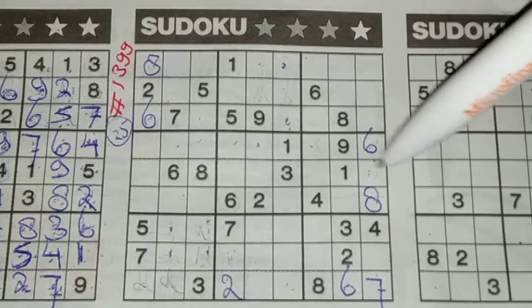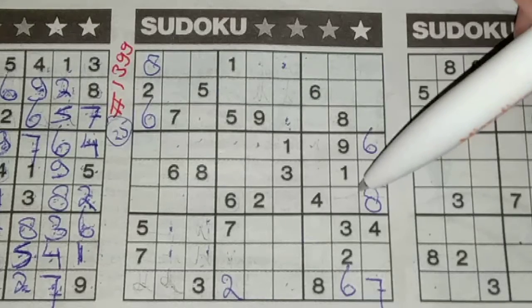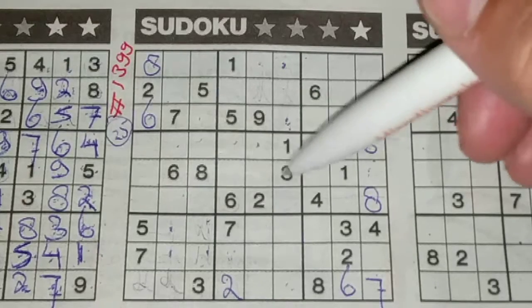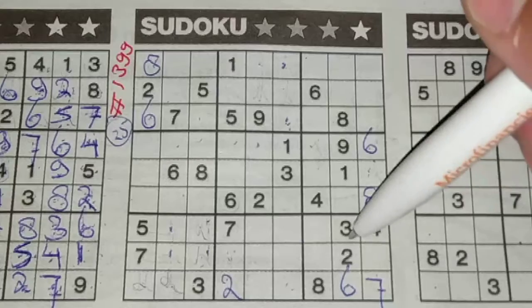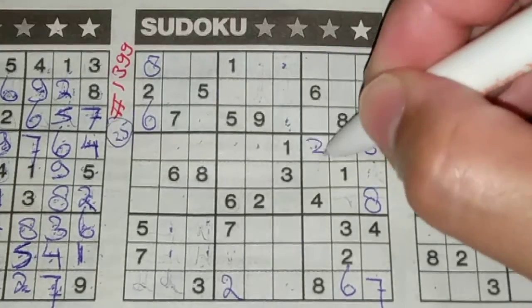1, 2, 3, 4 missing numbers. One of the missing numbers is a 3 in this big square. With a 3 here, no 3 in these two boxes. Here 3, no 3 in that box. One box left for the 3, should be there.